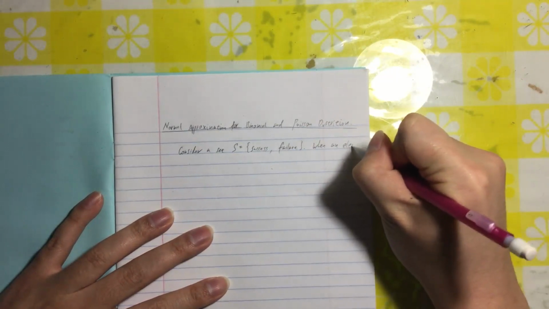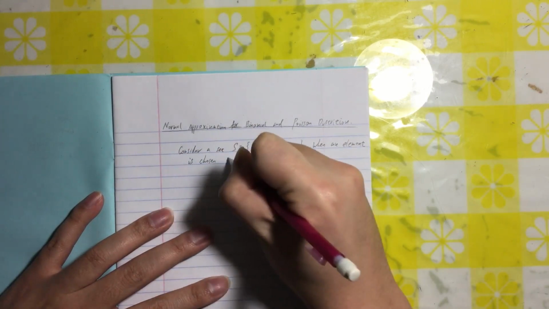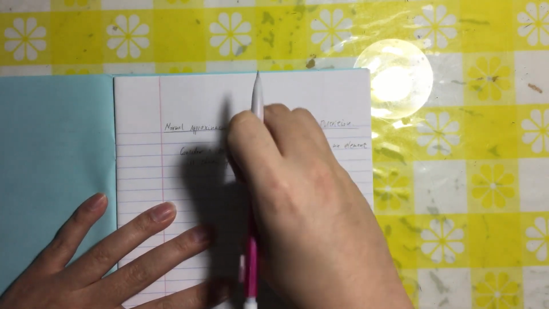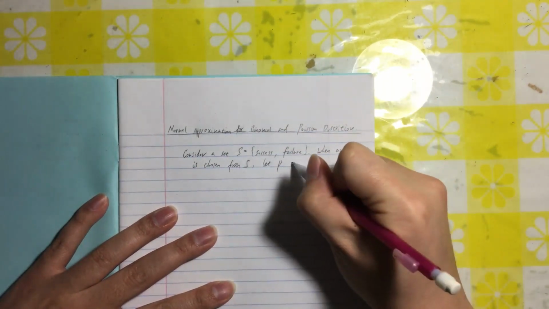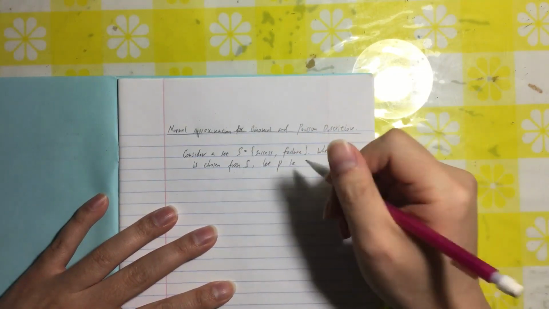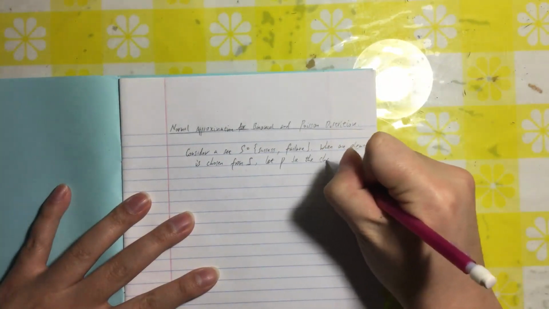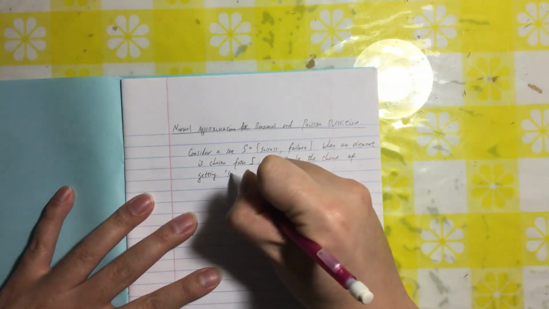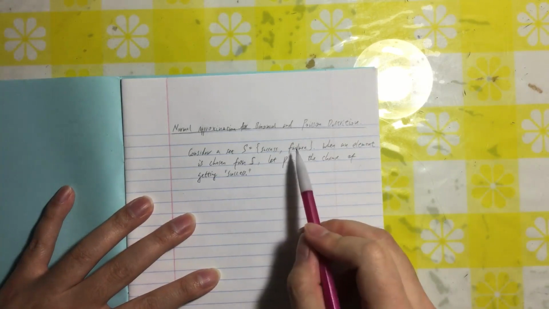When an element is chosen from the set S, let P be the chance of getting success. Then we know that the chance of getting failure is 1 minus P.